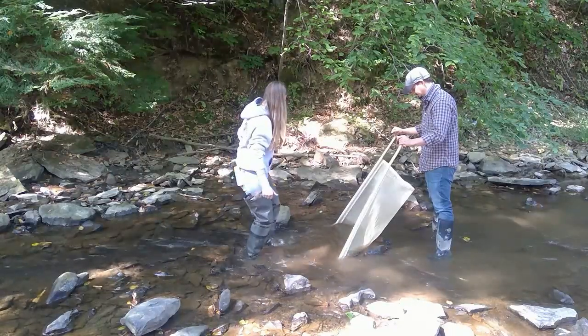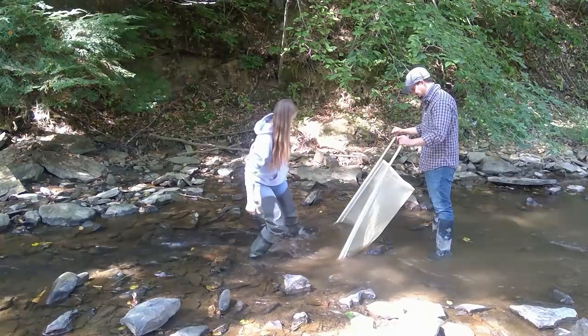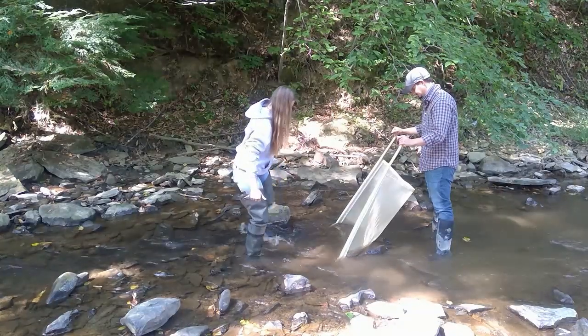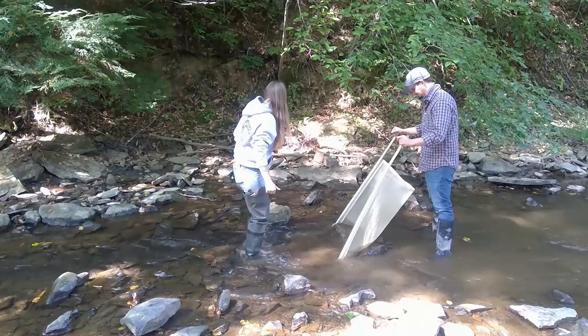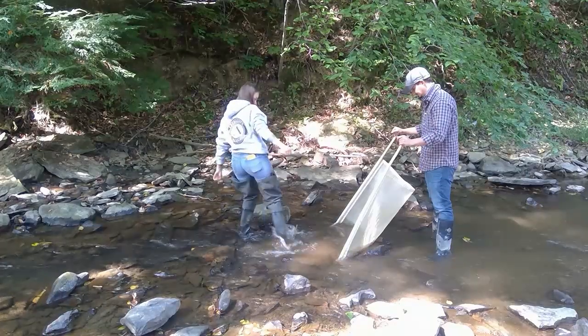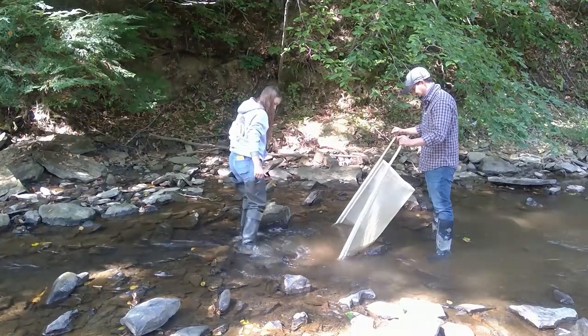Now we do this 3 times for 3 minutes per round, and at the end of each round we check the net and see what we found. Hopefully lots of macroinvertebrates.